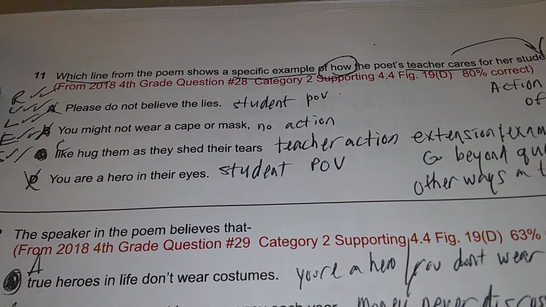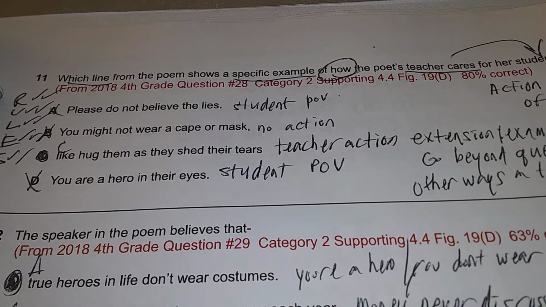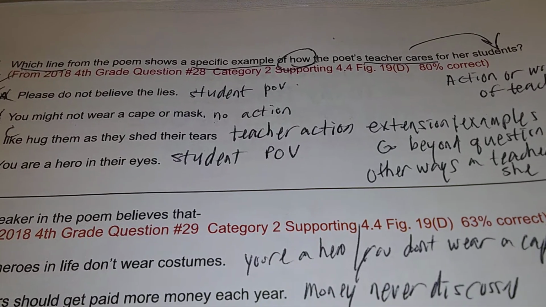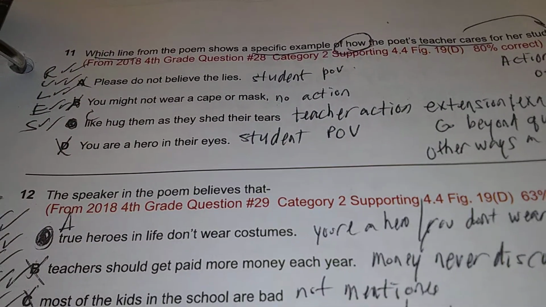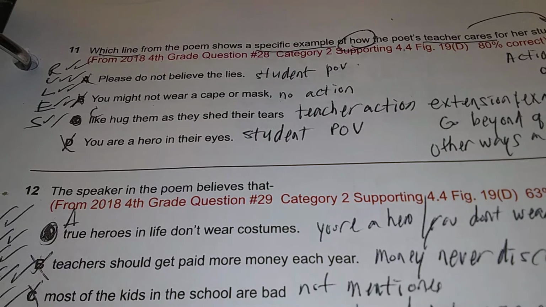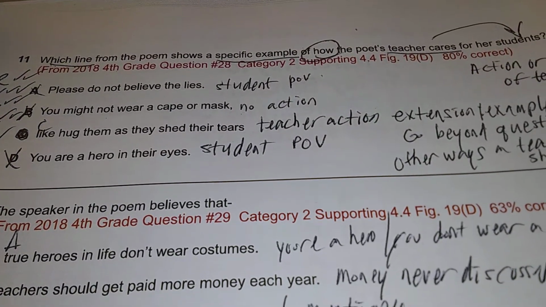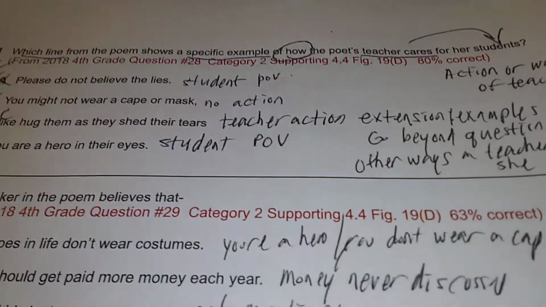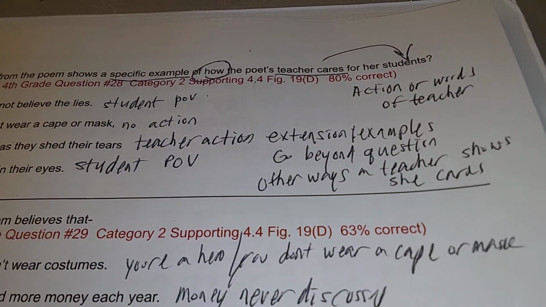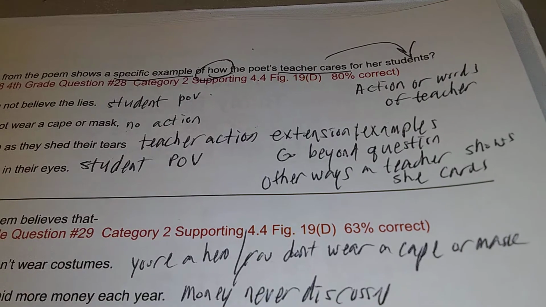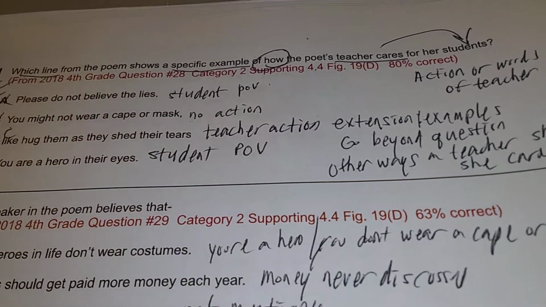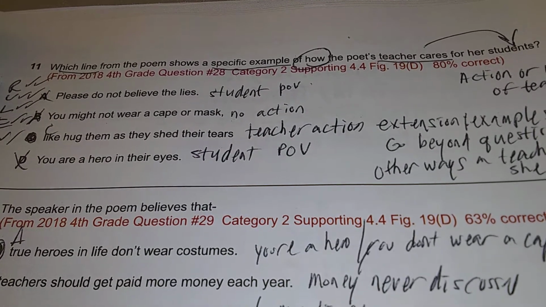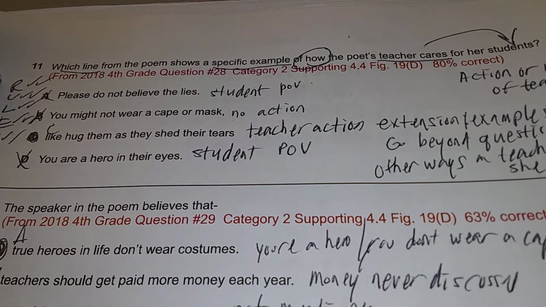It says, which line from the poem shows a specific example of how the teacher cares for her students? The key words that we read, underlined, and labeled were how teacher cares. Specific means in real ways, so what actions or words of the teacher show that a teacher cares? A says, please don't believe the lies. Well, that's the student's point of view. That's not the teacher showing that she cares.